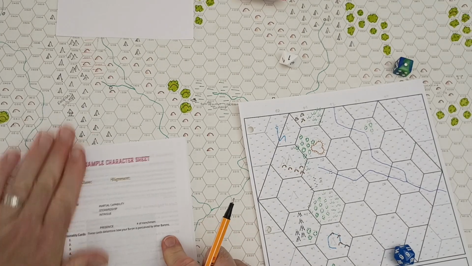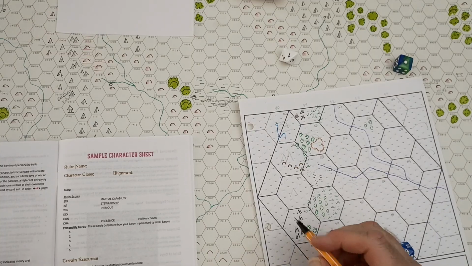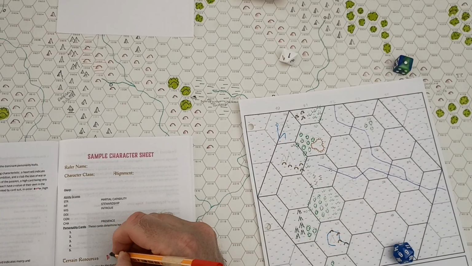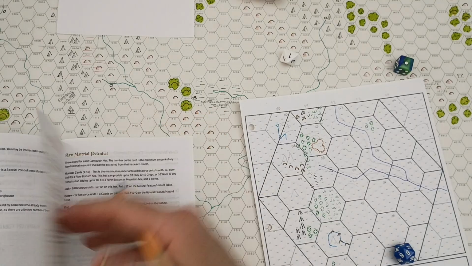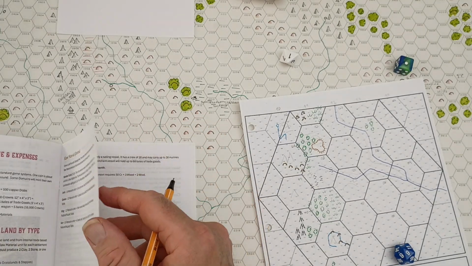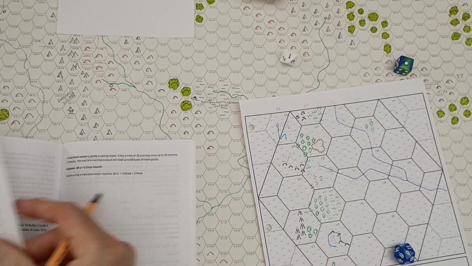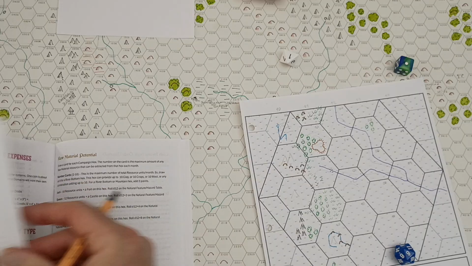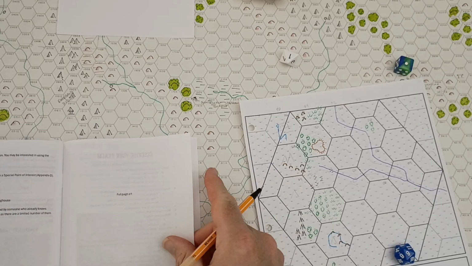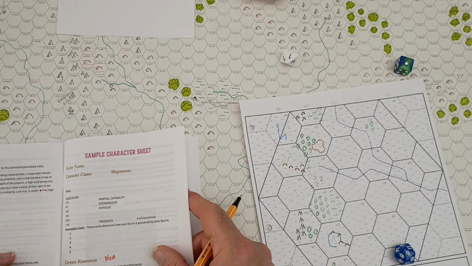Okay, here we go. Terrain resources. This is under the character sheet. So I need to move this also. And we're going to move this to special points of interest.